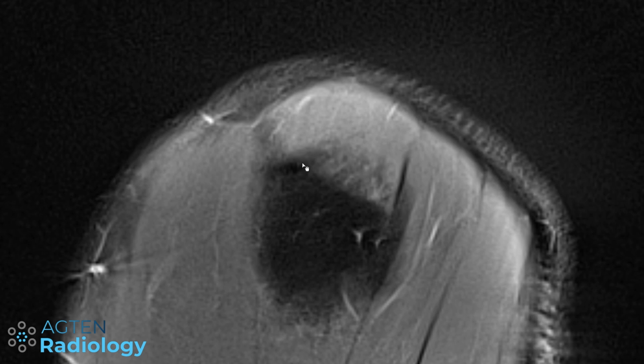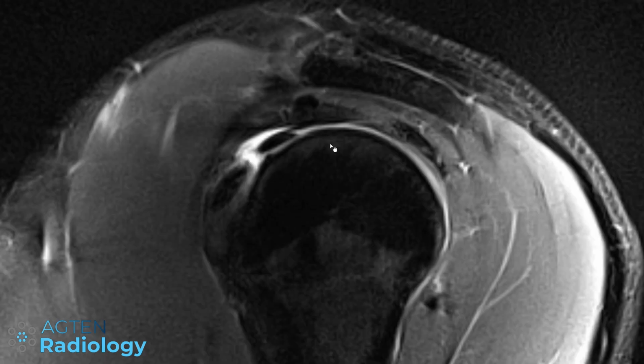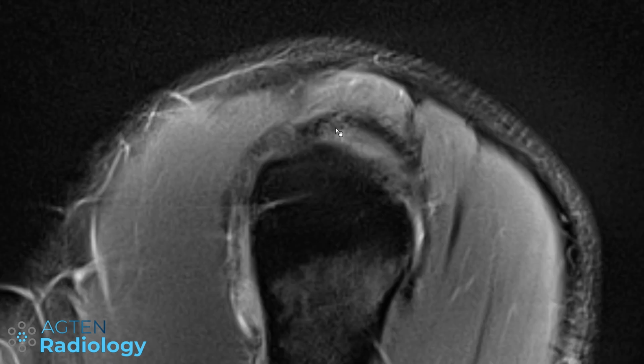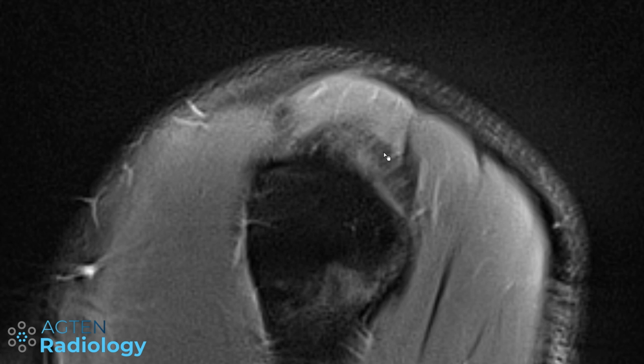So this is still infraspinatus here, insertion here. So the infraspinatus reaches far anteriorly, as you can see here, and therefore we have this overlap with the most posterior tendon fibers of the supraspinatus tendon.